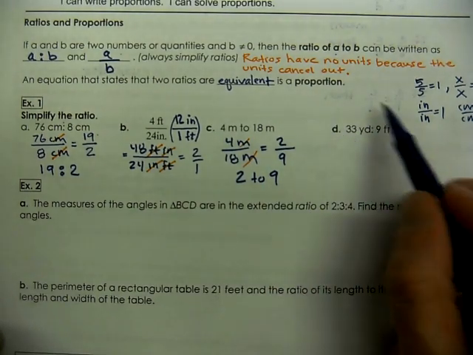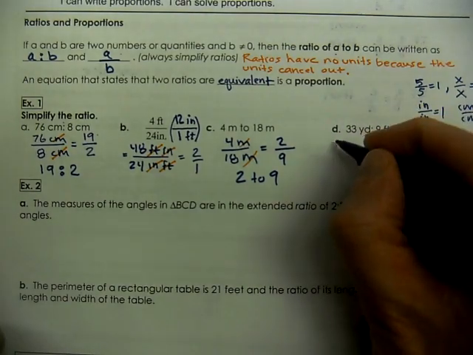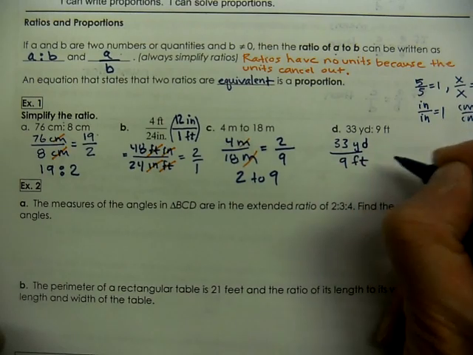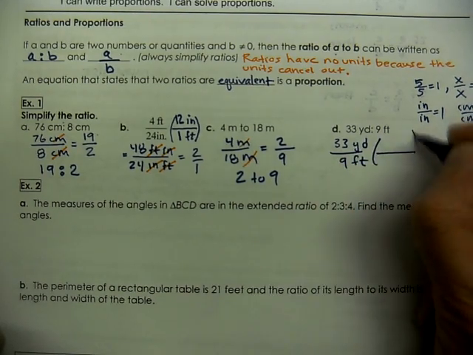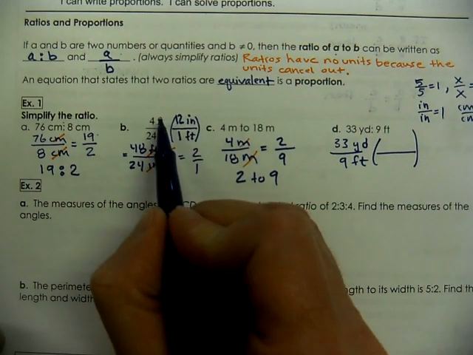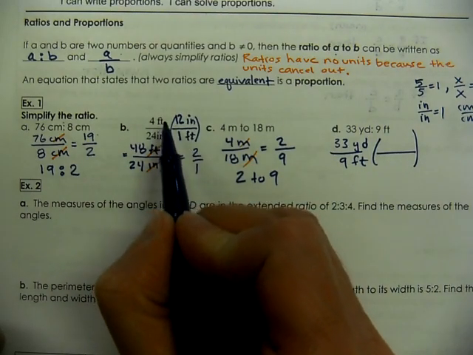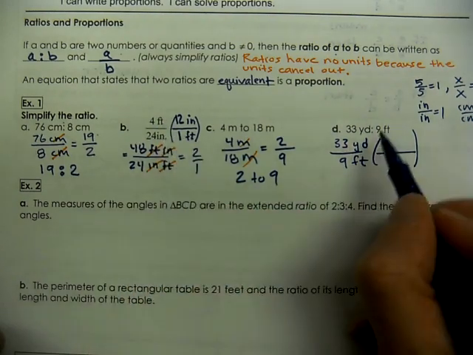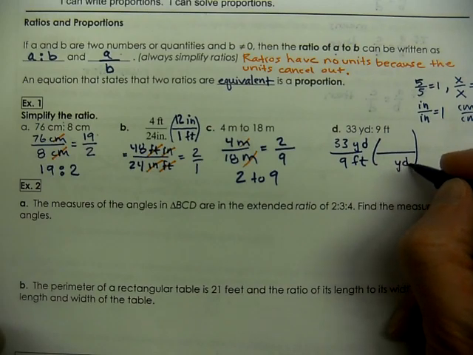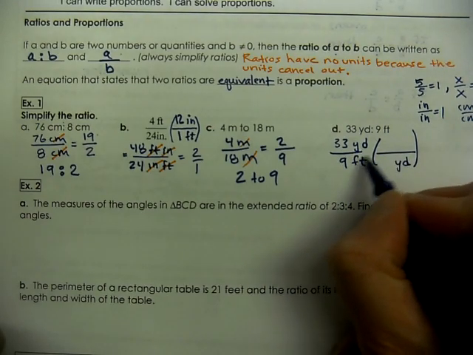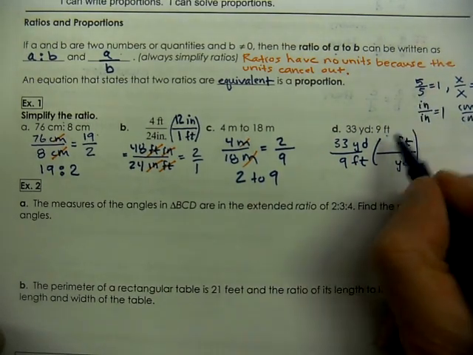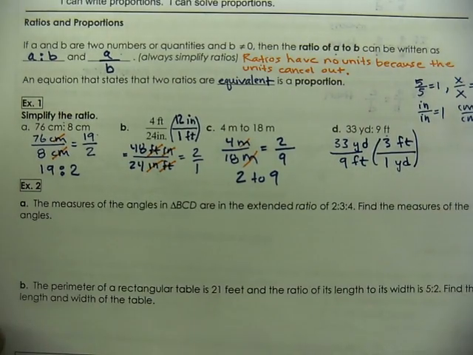All right, here's another one where we have different units. So 33 yards is on the top and 9 feet is on the bottom. So let's set up our multiplier. Again, the technique here is we're going to identify what units we have and put that matching unit on the bottom, or on the opposite side of that division bar. So if yards is on top, we'll put yards on the bottom. And if feet is on the bottom in the problem, we want to put feet on the top. And now we ask ourselves, how many feet are in 1 yard? And so 3 feet have the same length as 1 yard.